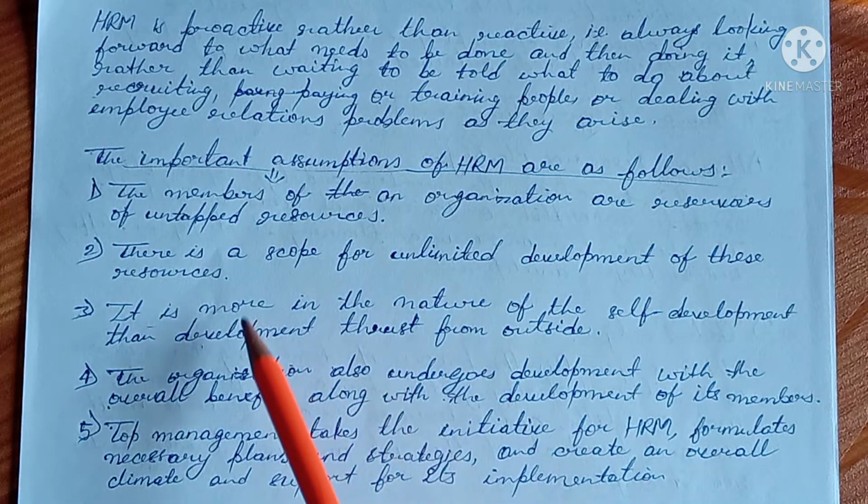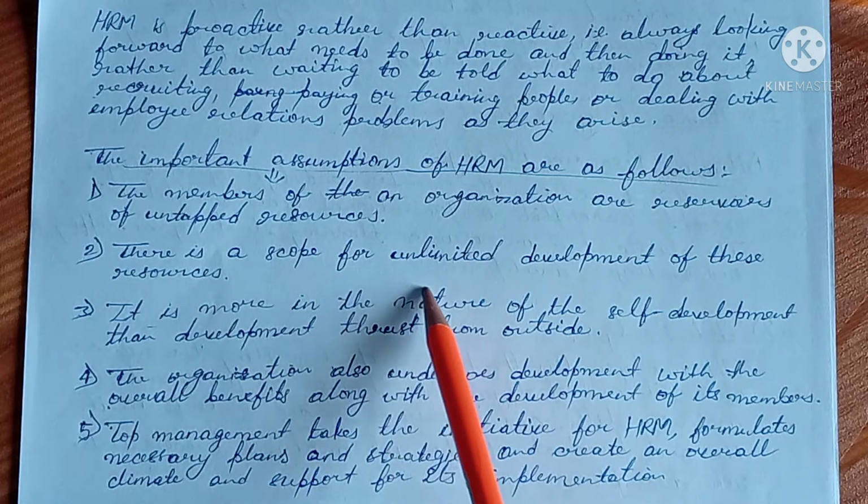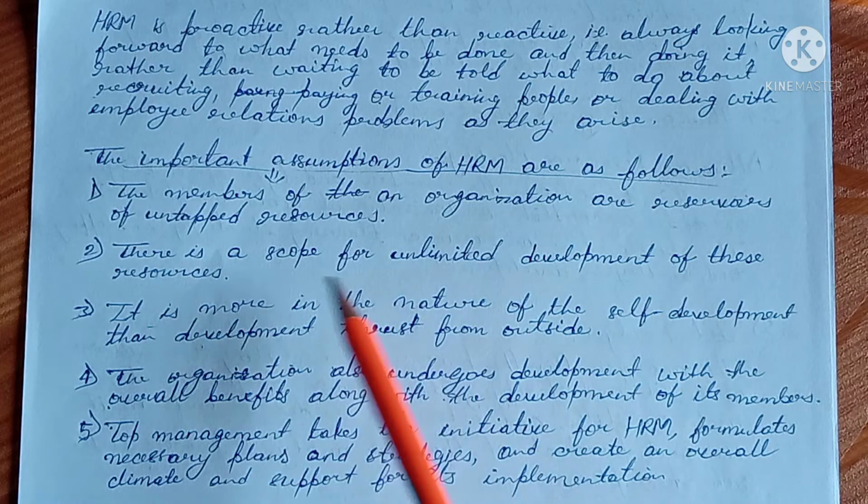Okay, second is that there is a scope for unlimited development of these resources. So the human resources present in the organization can be developed without any limitation.